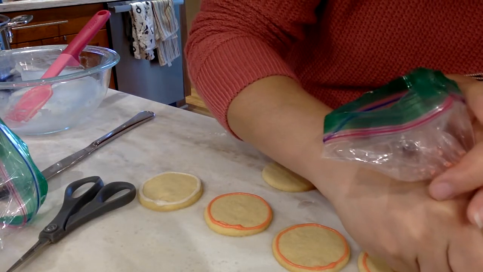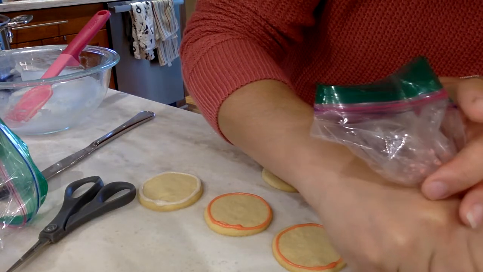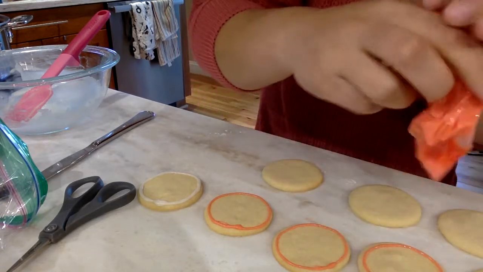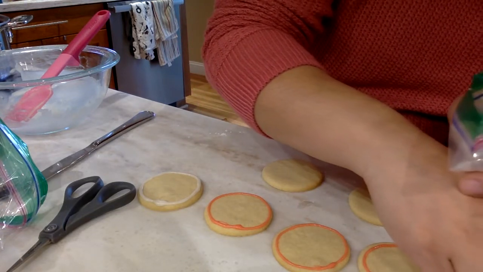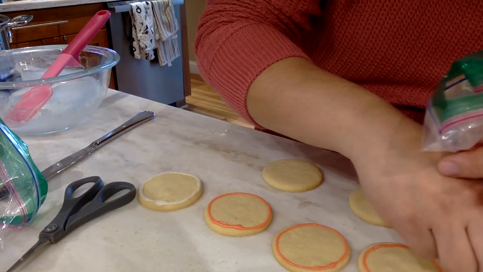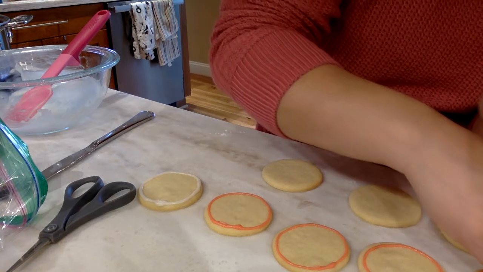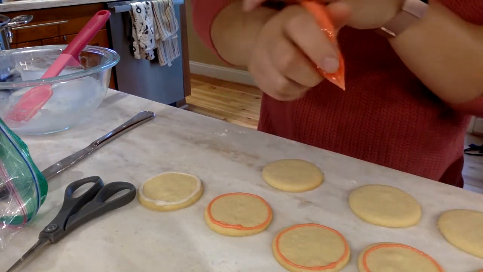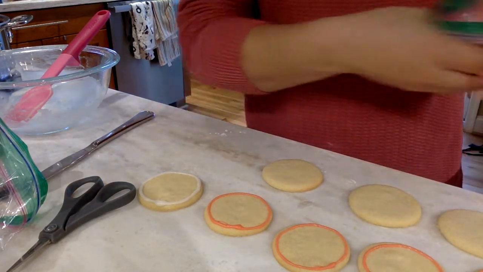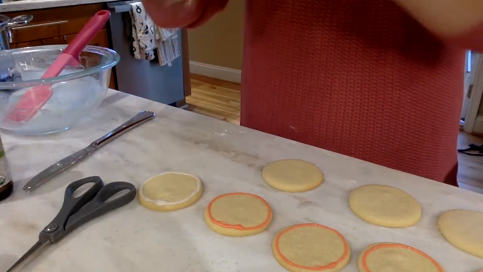Okay, so keep on just going all the way around it. Okay, so I'm going to do 4 there, and then let's do 4 more here.